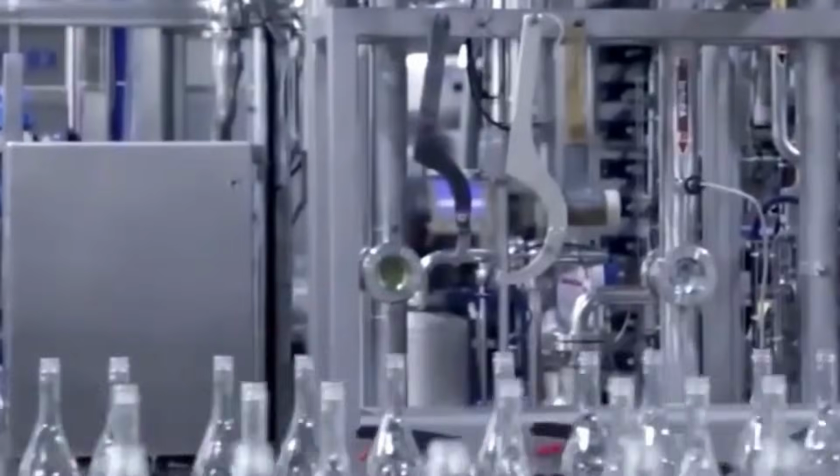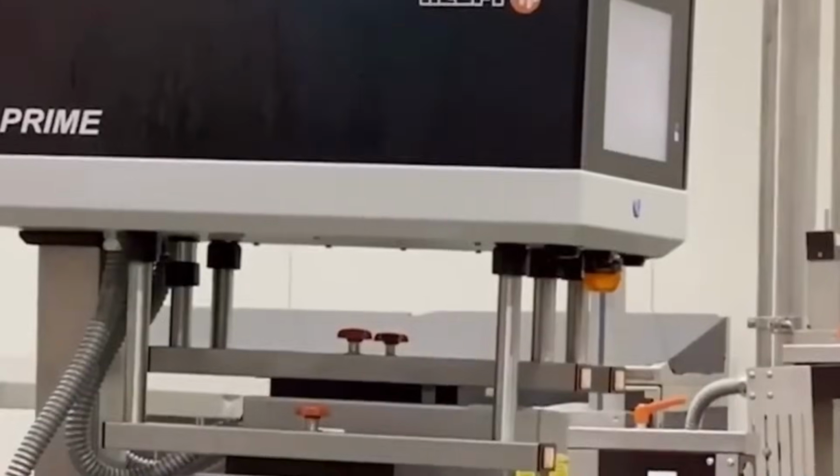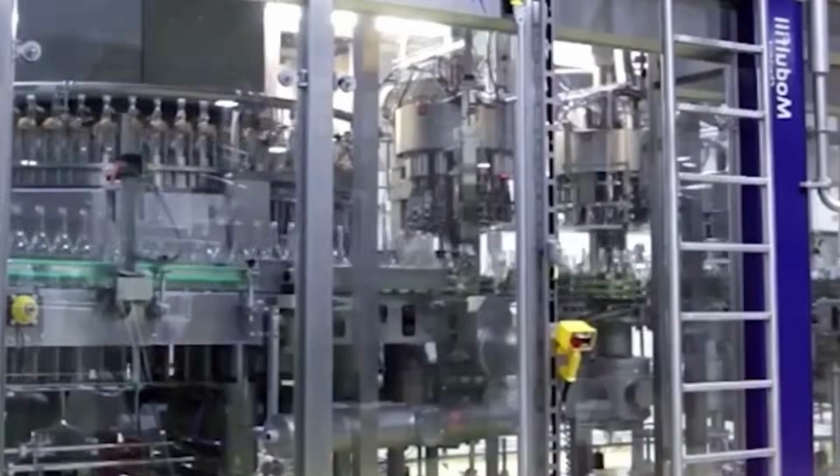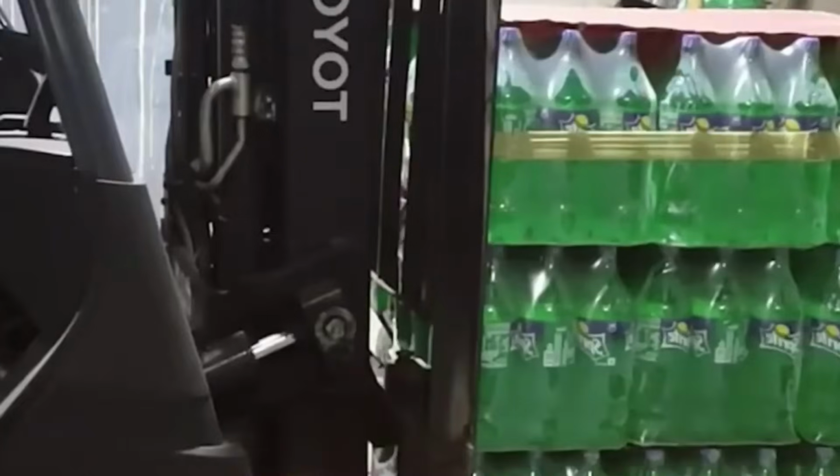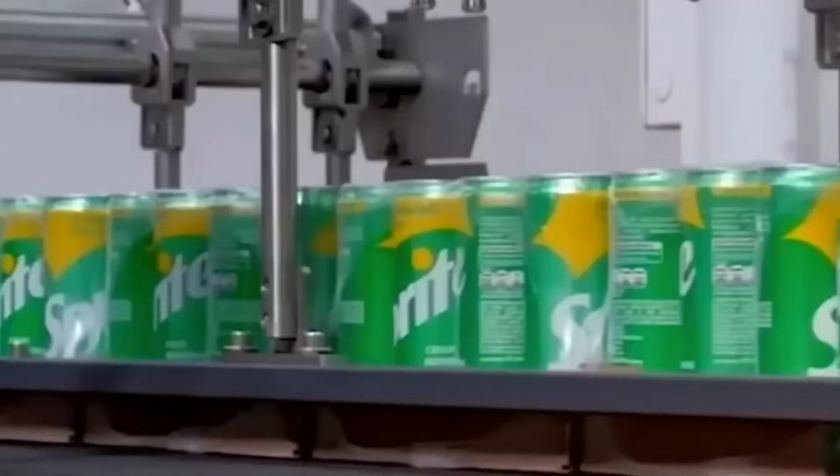Labeling varies by container type. For PET bottles, self-adhesive labels are applied using servo-driven applicators that wrap labels around the cylindrical surface. The applicator head synchronizes with container speed and uses rubberized rollers to press the label into place.